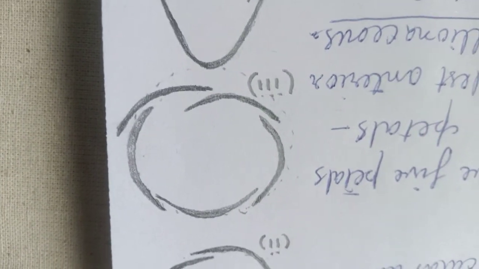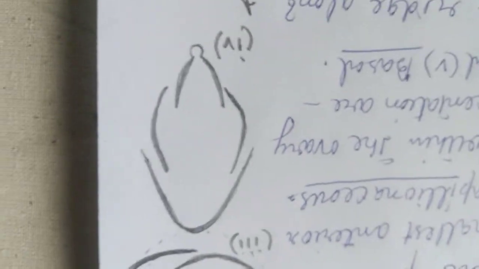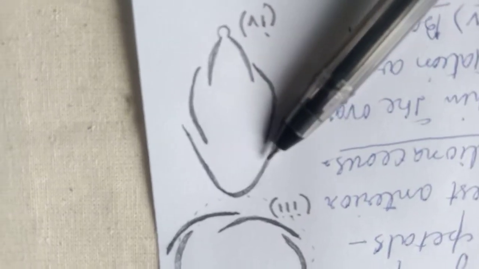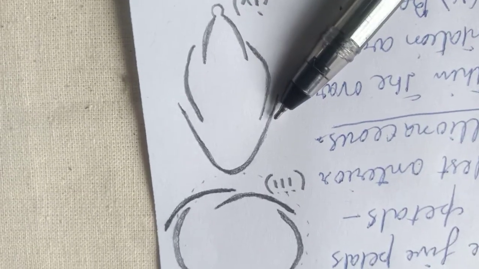And the fourth one is the vexillary. This is the vexillary aestivation. In pea and peonies, the flowers have 5 petals. The large one that you are visualizing at the top is called the standard.